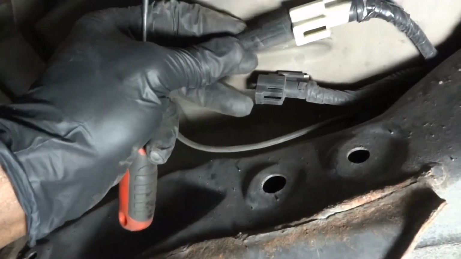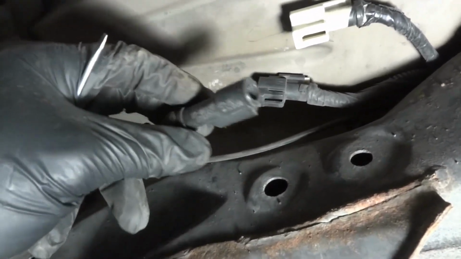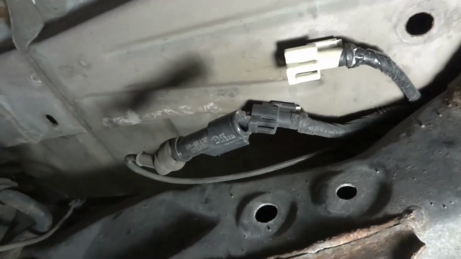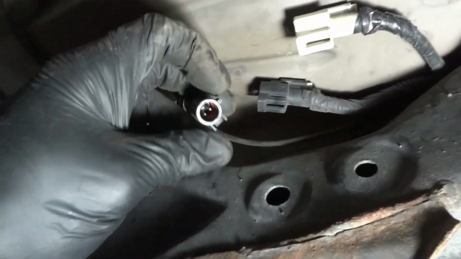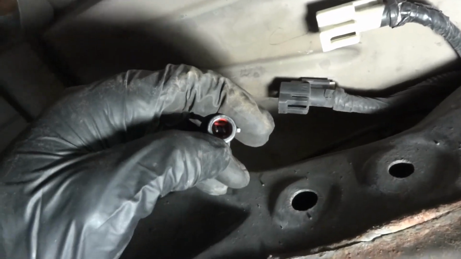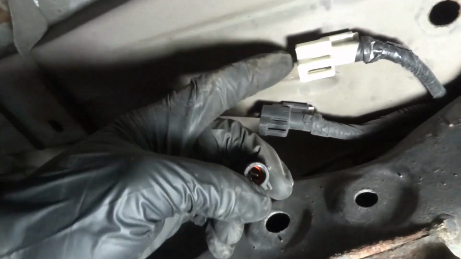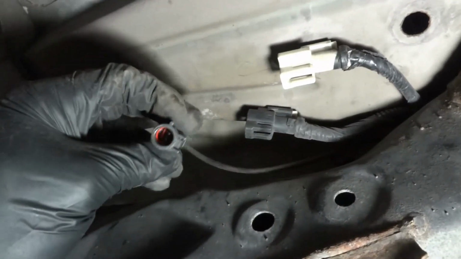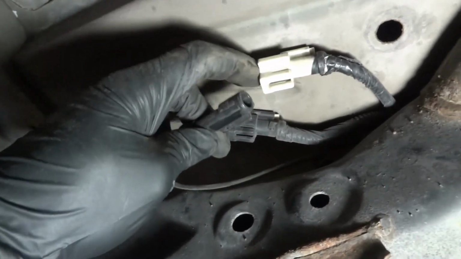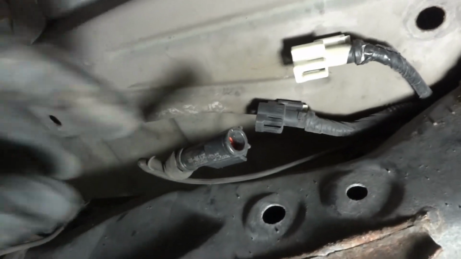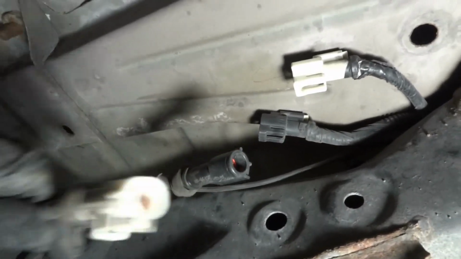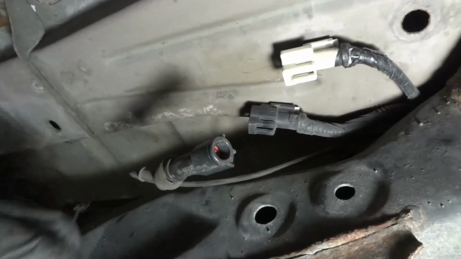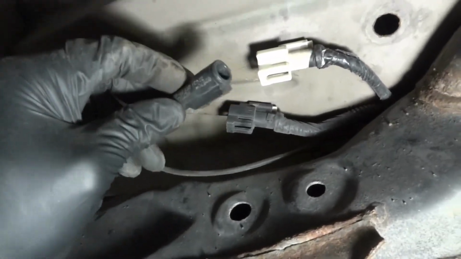Since we can't plug it in, we're going to use some jumper leads to connect the pins on the sensor wire to these two wires over here on the harness side. I'm going to get these two connected, and then basically we are bypassing the sensor on the left side of the vehicle with the sensor on the right side of the vehicle.